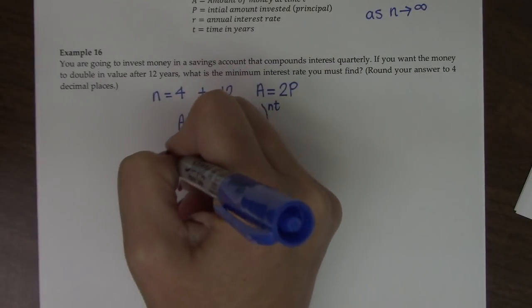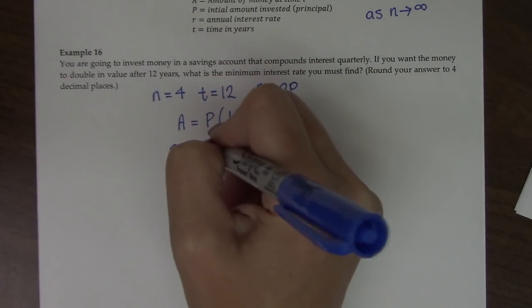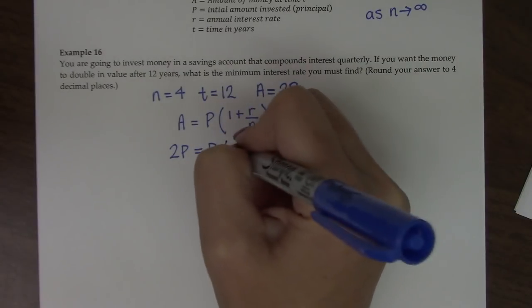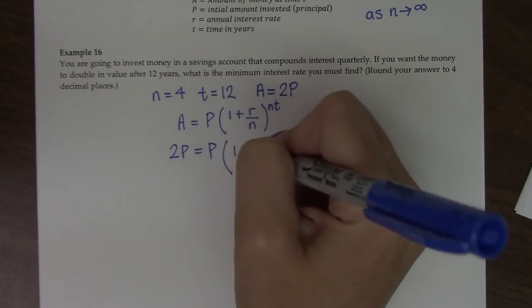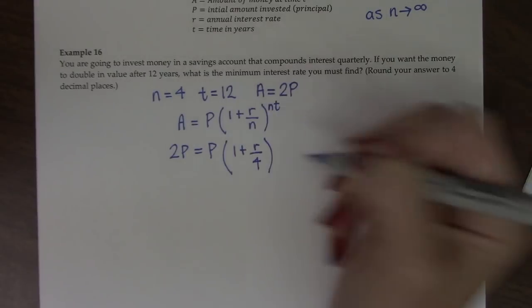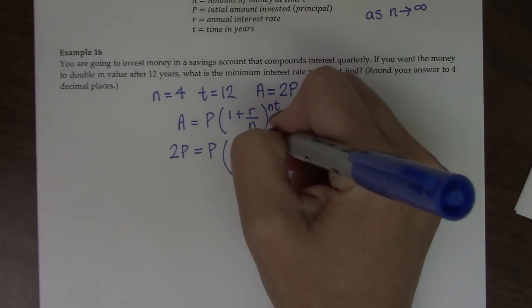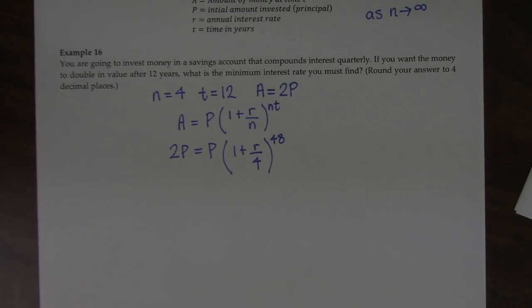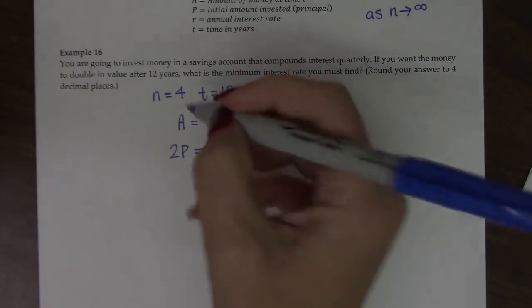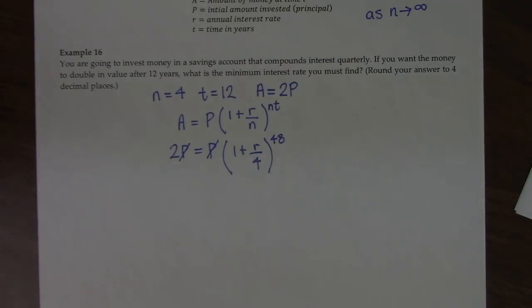So now let's plug in what we have. A is 2 times P. We just leave P alone. The rate is what we're looking for, but n is 4. And so 4 times t, 4 times 12, is 48. So we want to solve this equation for r. The first thing that I see is that P cancels from both sides.